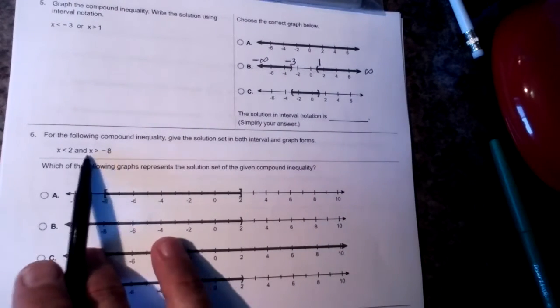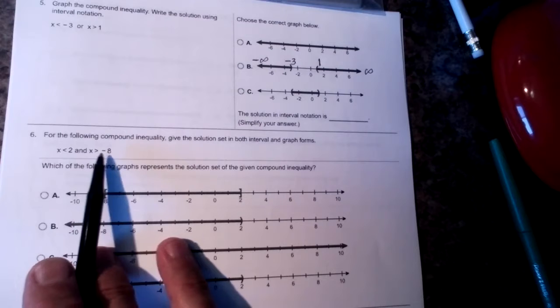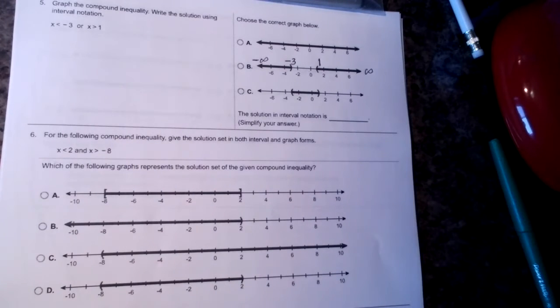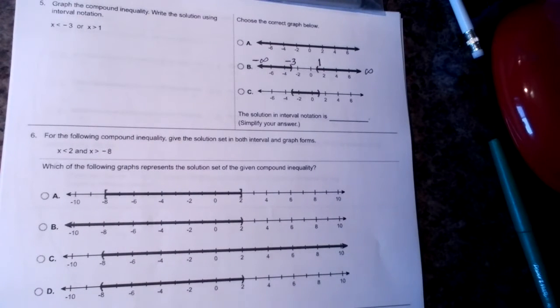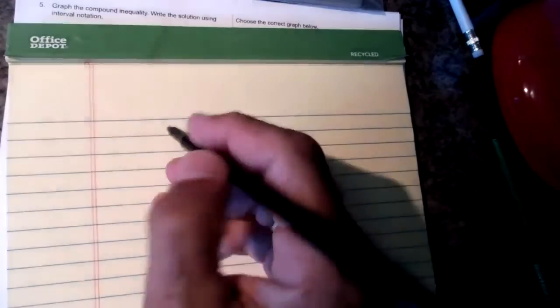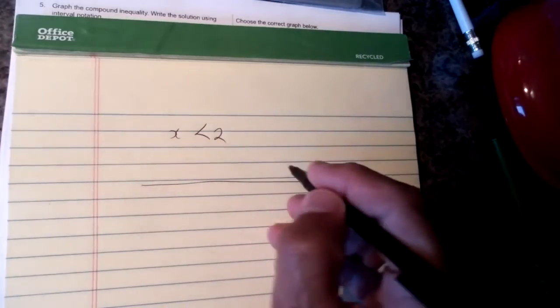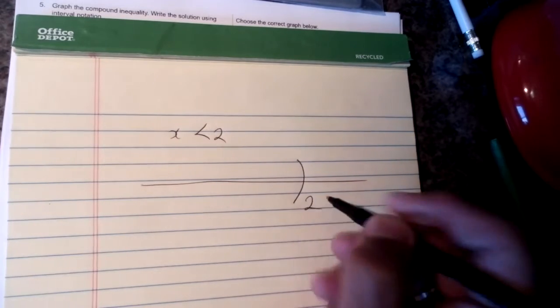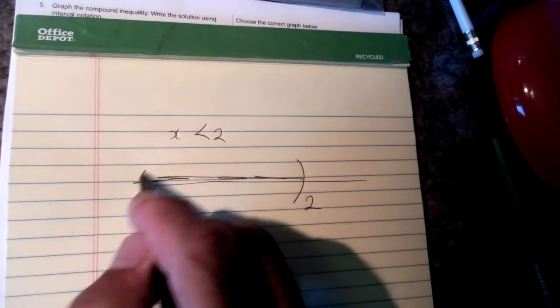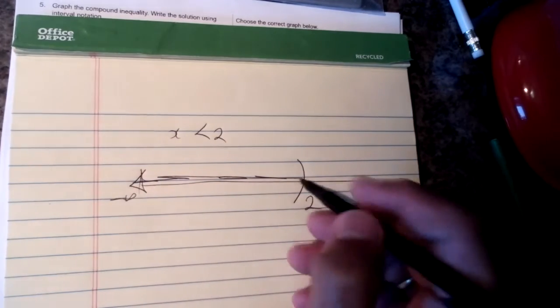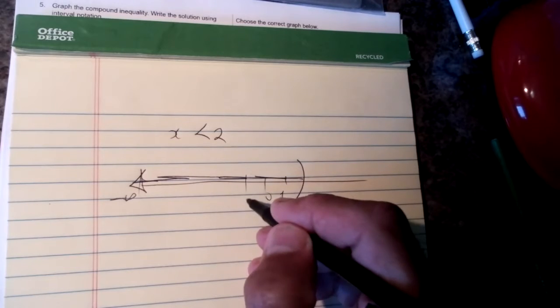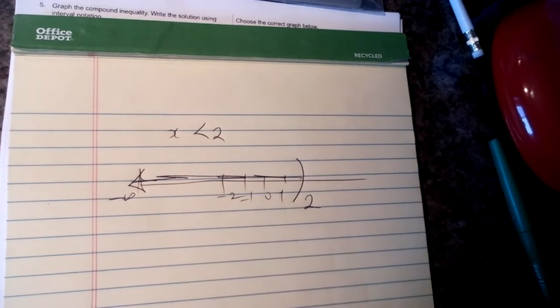This is intersection. X is less than 2 and x is greater than -8. You could imagine that x less than 2 means all the numbers less than 2 all the way to minus infinity, like 2, 1, 0, -1, -2.